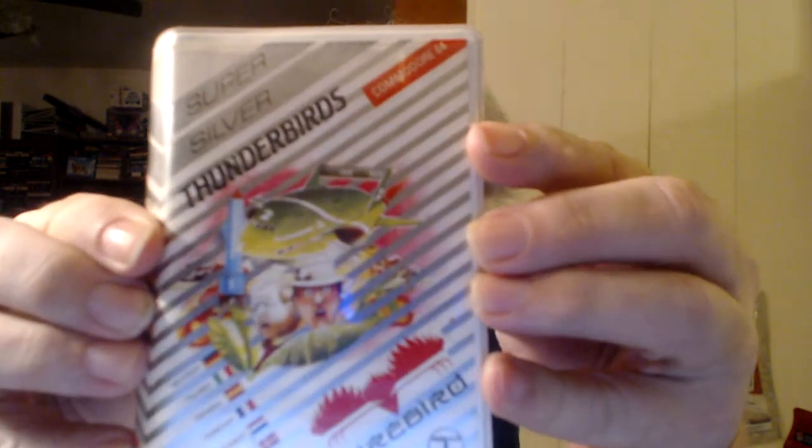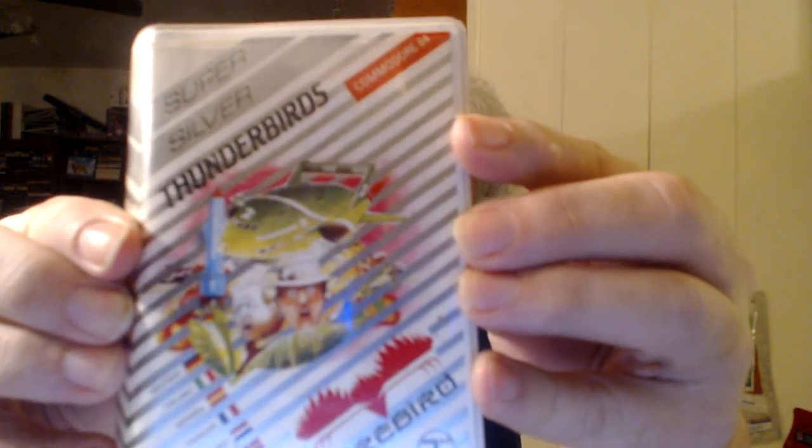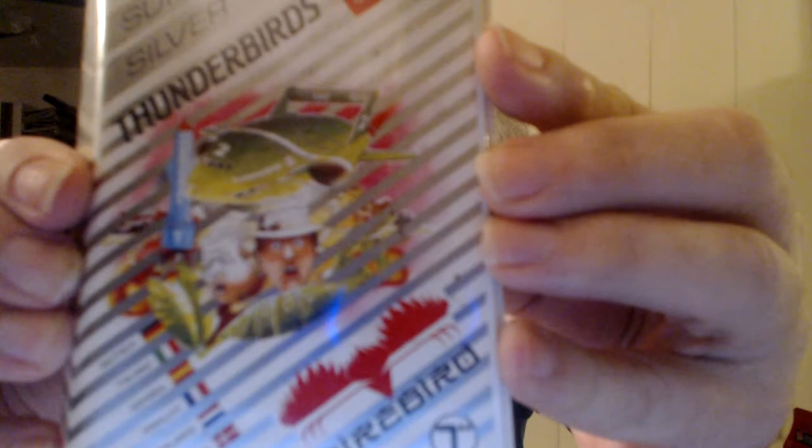Now, this was a budget title. Firebird designated it as Super Silver release. Believe it or not, the person I bought this from on eBay said that this was a 2-in-1 cassette, that it had 2 games on it. Thunderbirds and Super Silver. I still think that's funny.